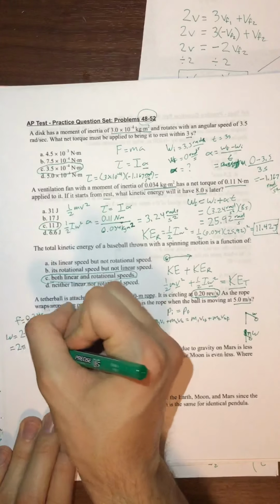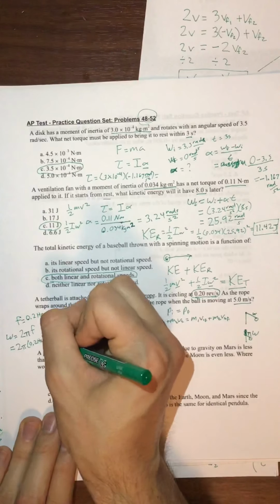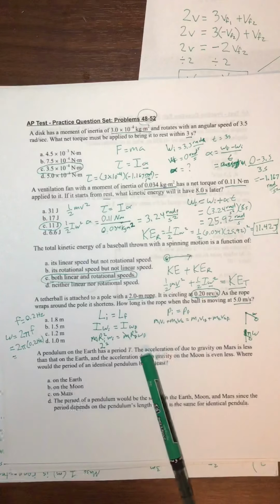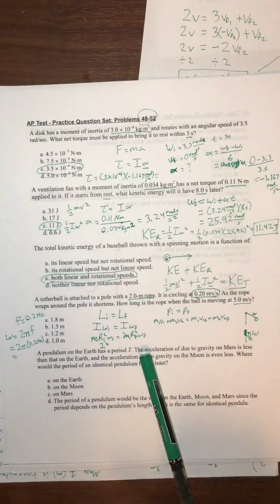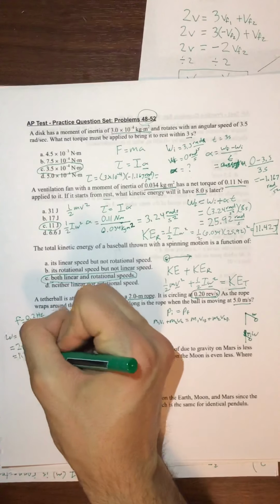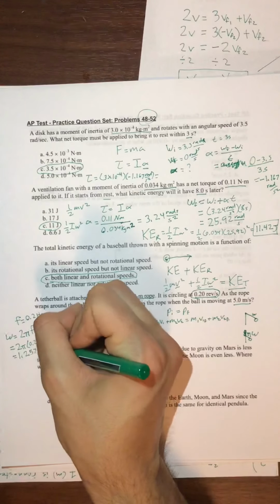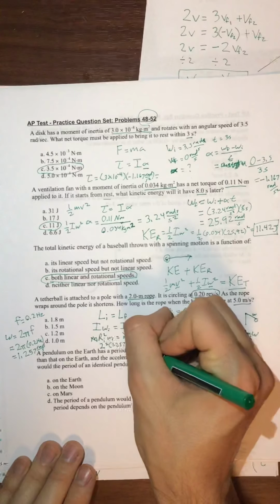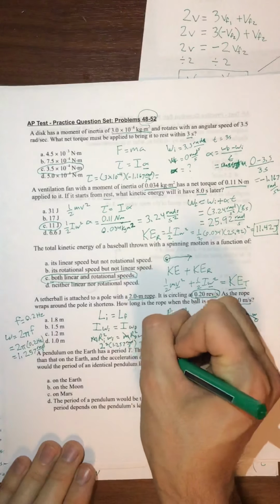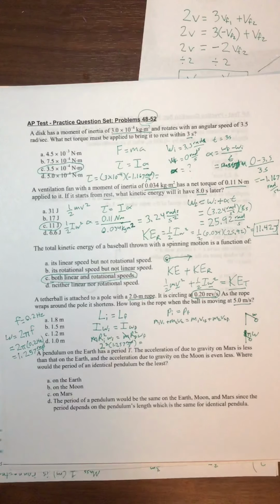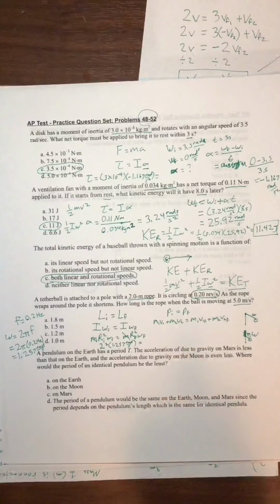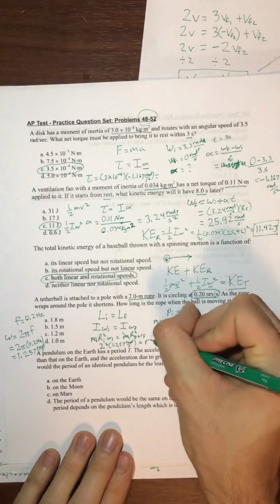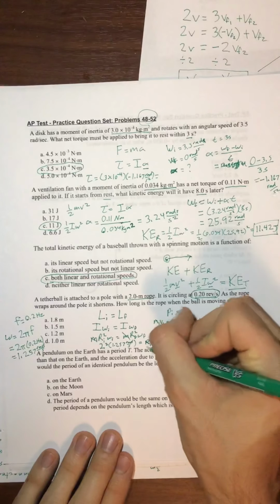So 2 pi times 0.2 hertz is going to give us our angular speed. 2 times pi times 0.2 gives me an angular speed of 1.257 rads per second. So I can plug that into my equation, 1.257 rads per second. That should be equal to the new radius, which is what we're solving for, r final squared.